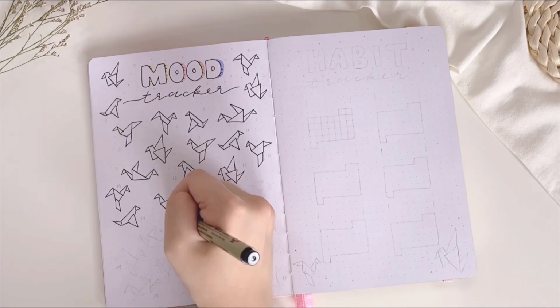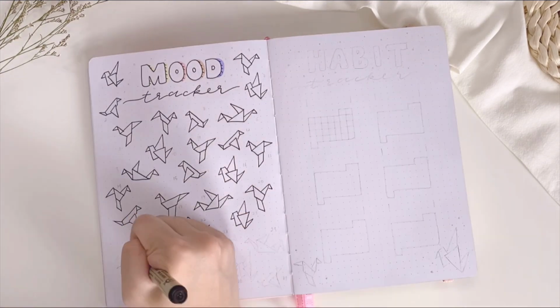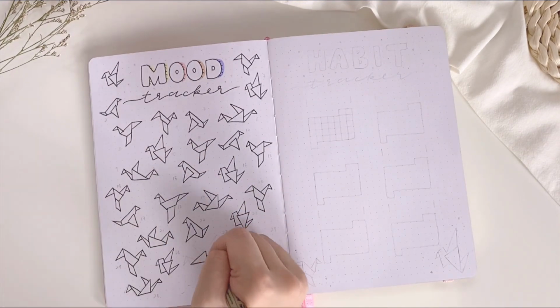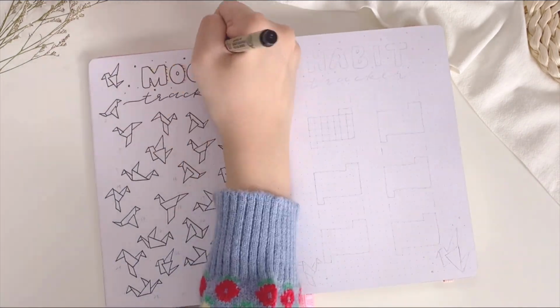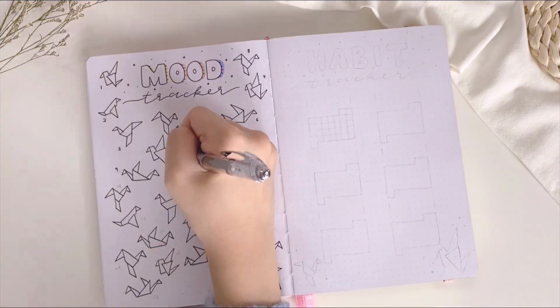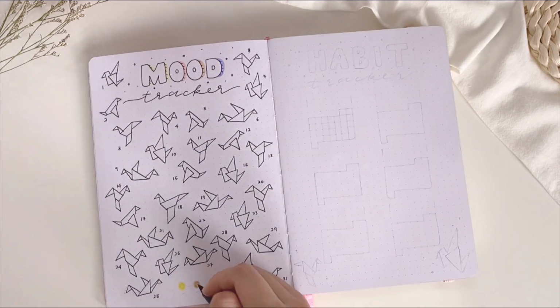So as you can see here, I drew 31 paper cranes of different sizes and at different angles for my mood tracker. And if you guys are wondering how I will be using the tracker, I will just color the paper cranes with different colors according to my mood.